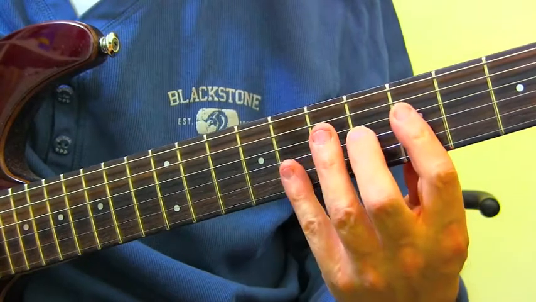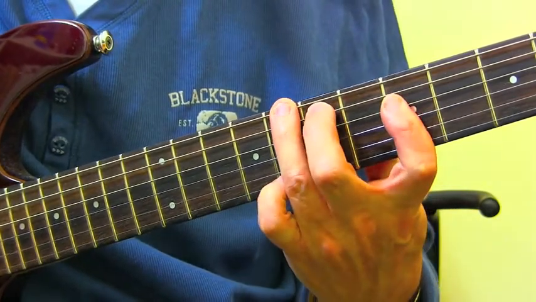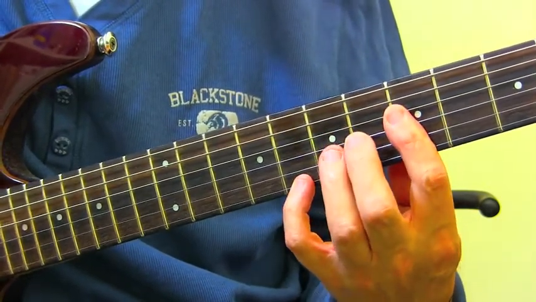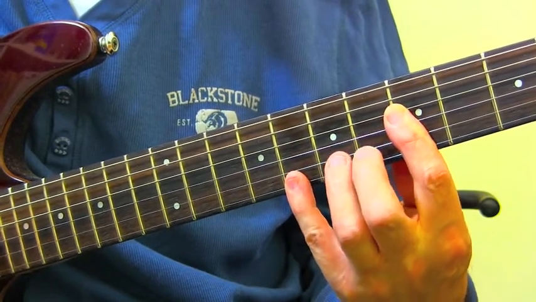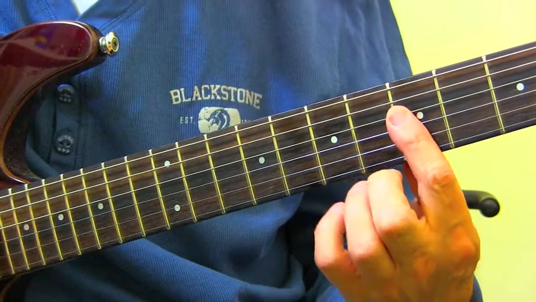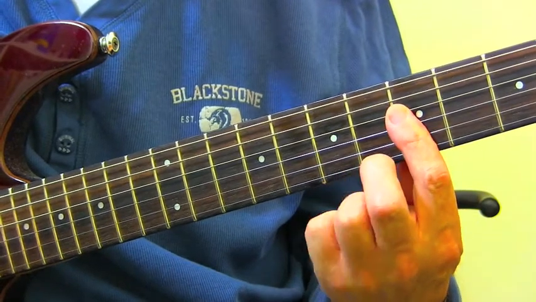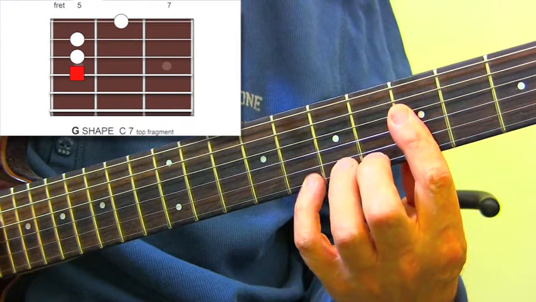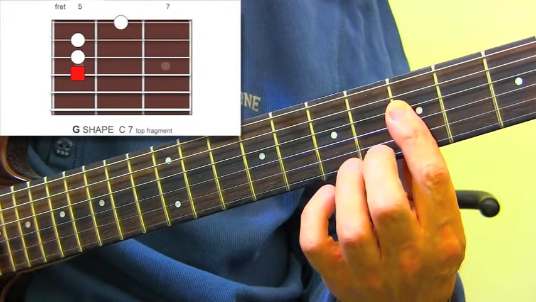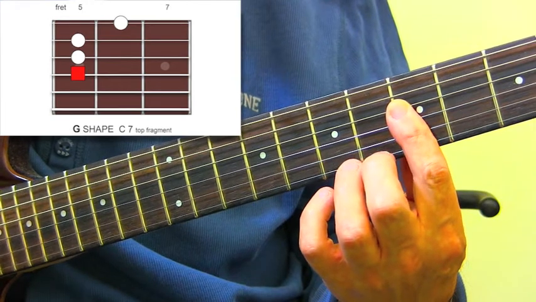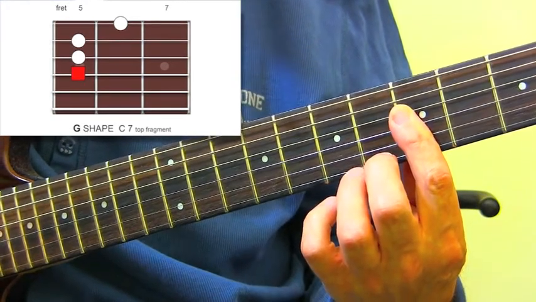Now perhaps a more common way is to look at the top part of that overall G fragment there, which would be that kind of thing for a major. But what we're going to do is we're going to think like that. So we have first finger on fret 5 on the D string and barring across fret 5 on the G string and barring across fret 5 on the B string.